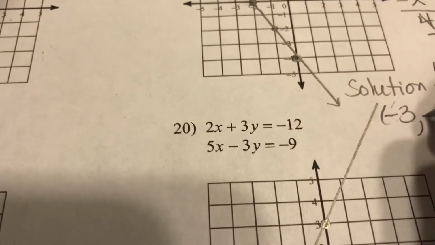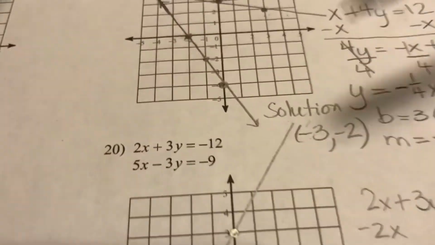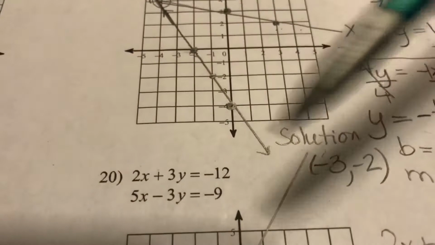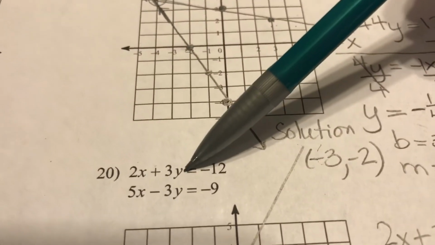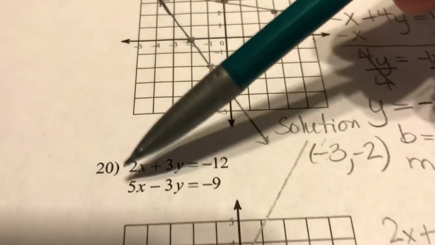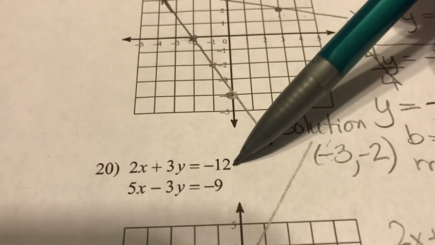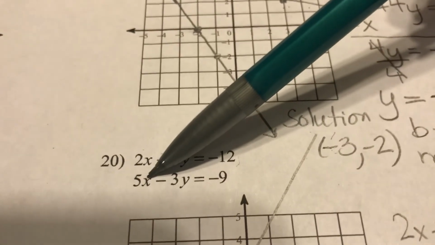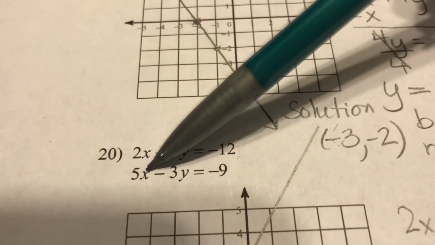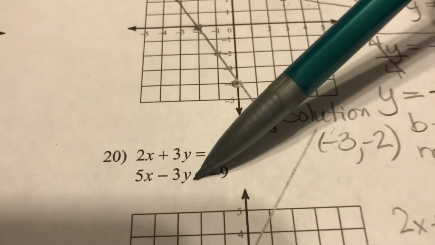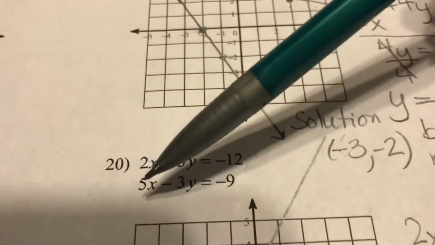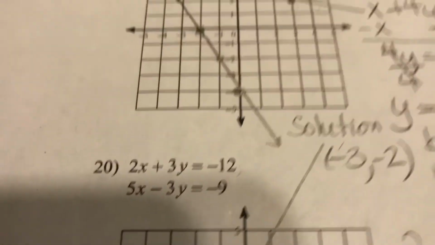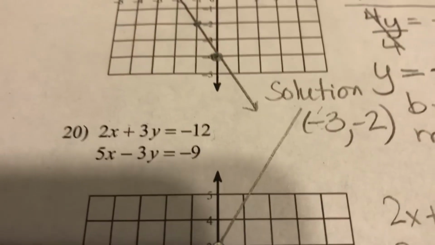And let's just double check that and make sure. So if I do 2 times negative 3, that would give me negative 6. 3 times negative 2 would give me another negative 6. Negative 6 plus negative 6 would give me negative 12. So it works for that one. 5 times negative 3 would give me negative 15. Negative 3 times negative 2 would give me a positive 6. So if I have negative 15 plus 6, that's going to give me negative 9. So I know that that solution works.